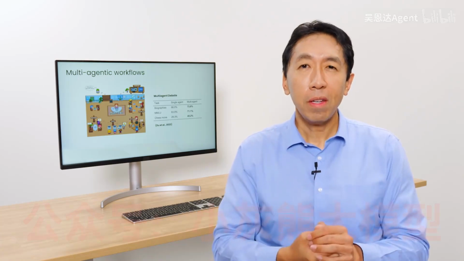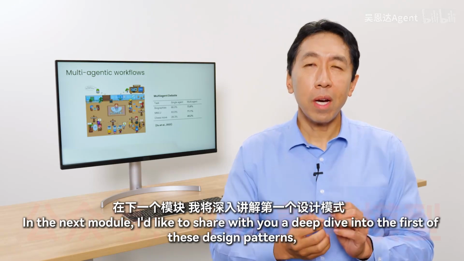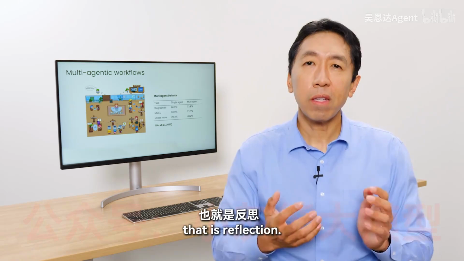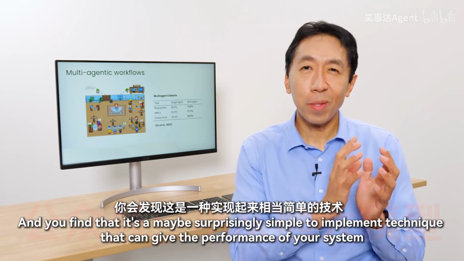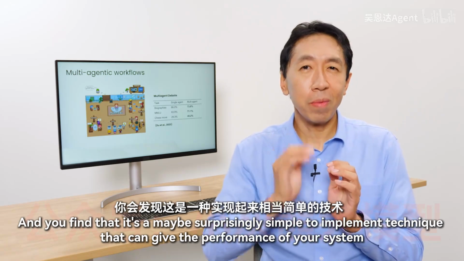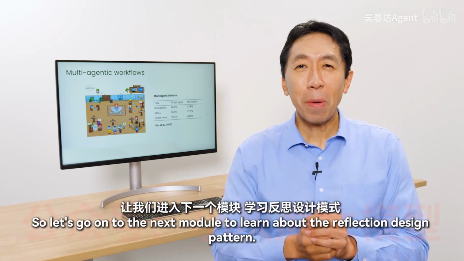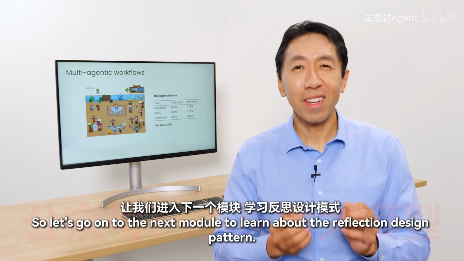In the next module, I'd like to share with you a deep dive into the first of these design patterns, that is reflection, and you'll find that it is a maybe surprisingly simple to implement technique that can give the performance of your system sometimes a very nice bump. So let's go on to the next module to learn about the reflection design pattern.